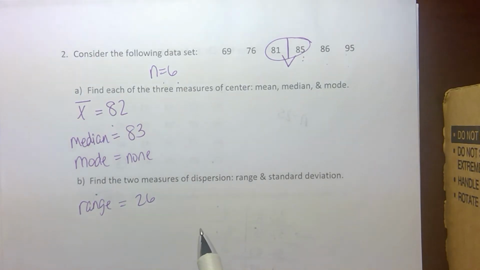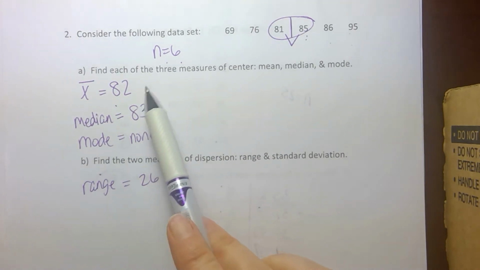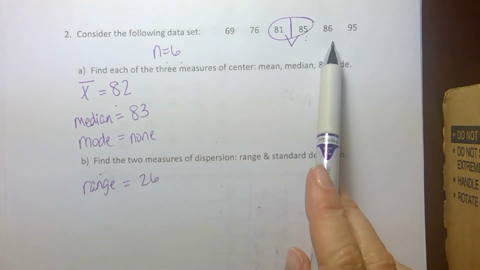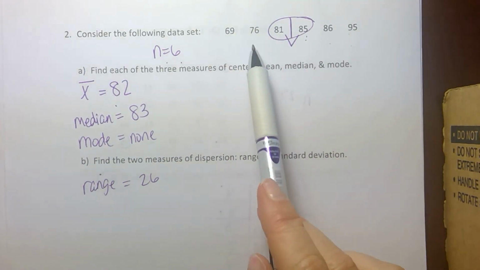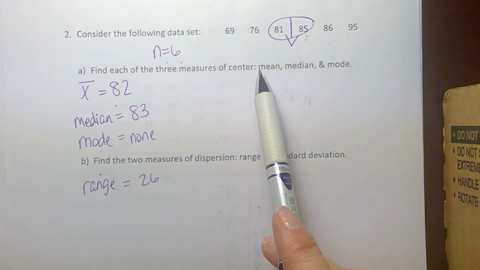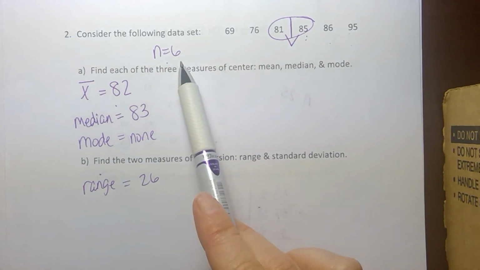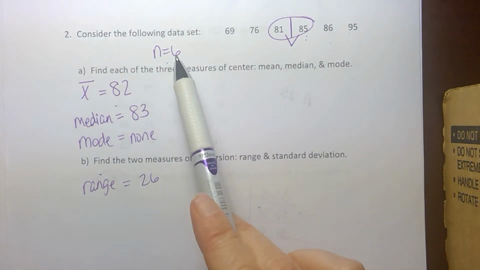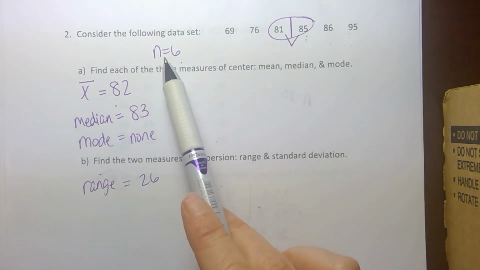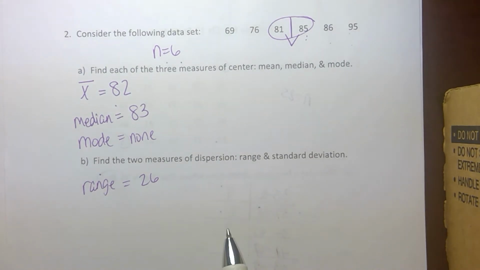Standard deviation is a lot more complicated. You have to find the mean, which we already have. Then you find the difference of each data point from the mean. You square those differences and sum them up. That's our variance. And then we divide that by n minus 1, excuse me, I was ahead of myself. N minus 1 in this instance is 5. And that gives me my standard deviation.